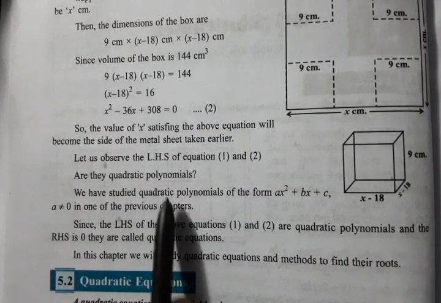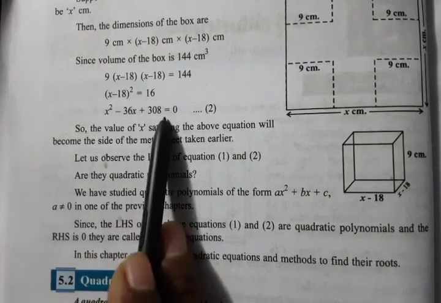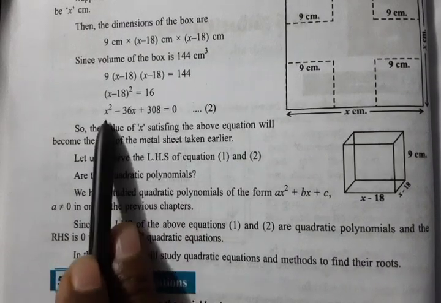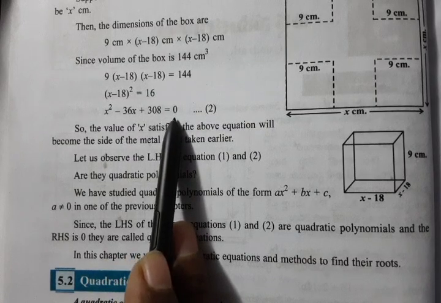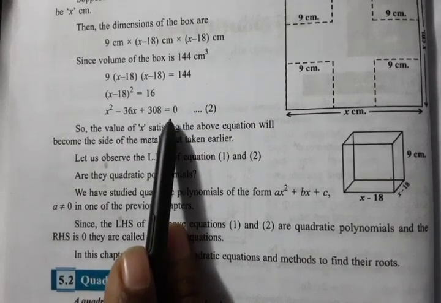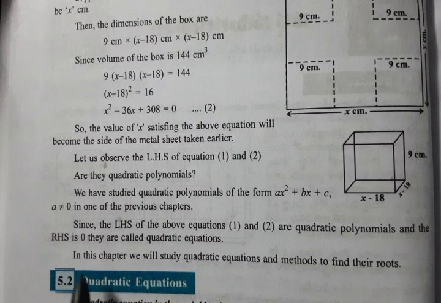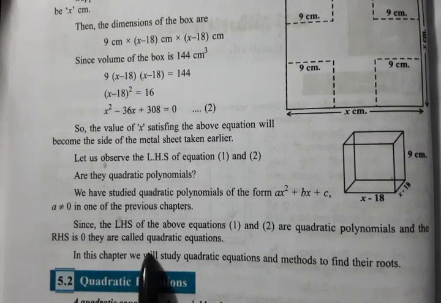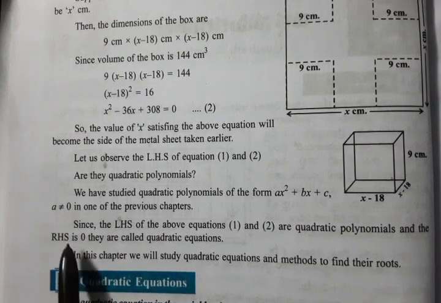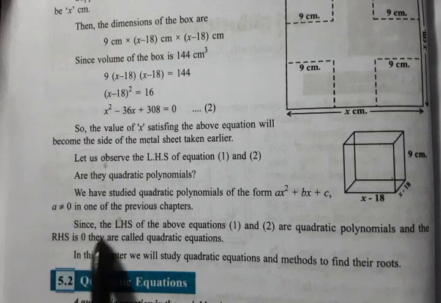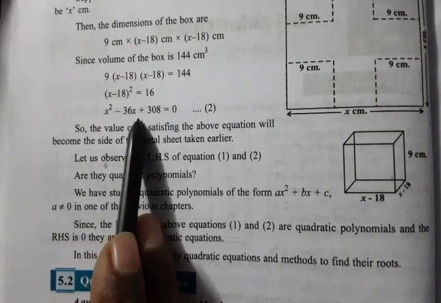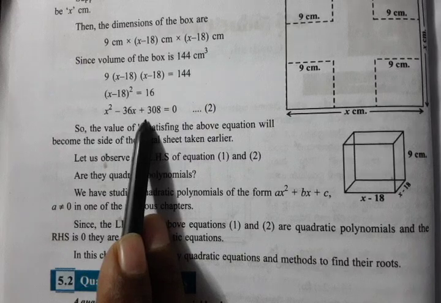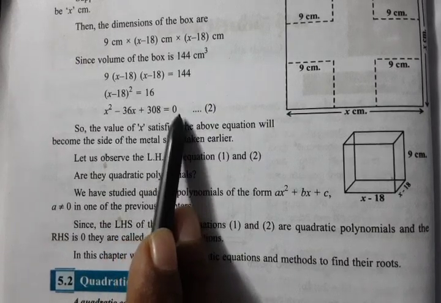We will get two values for these equations. If we substitute the two values in the equation, we will get 0. When it becomes 0, that is called the root of the equation. In this chapter, we call it so if the RHS equal to 0. This is the LHS, x square minus 36x plus 308, and the RHS equal to 0.